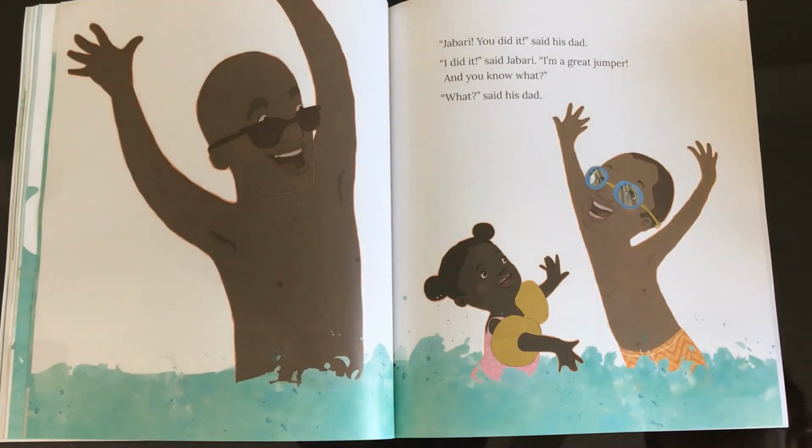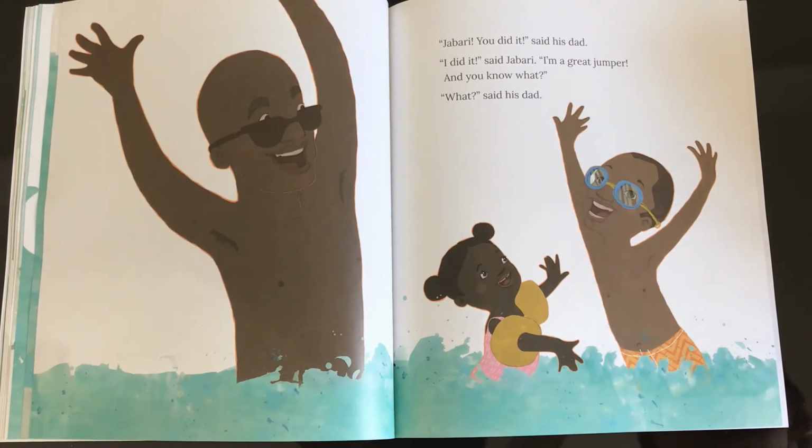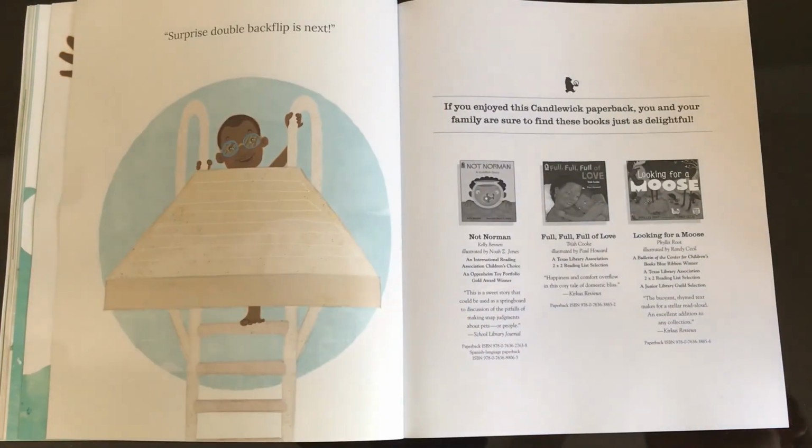"Jabari, you did it," said his dad. "I did it," said Jabari. "I'm a great jumper. And you know what?" "What?" said his dad. "Surprise double backflip is next."